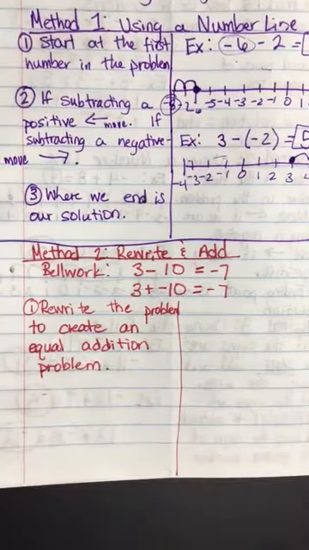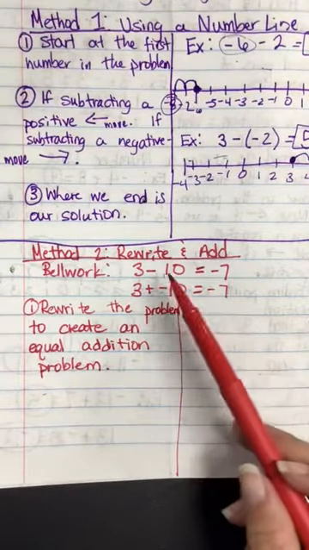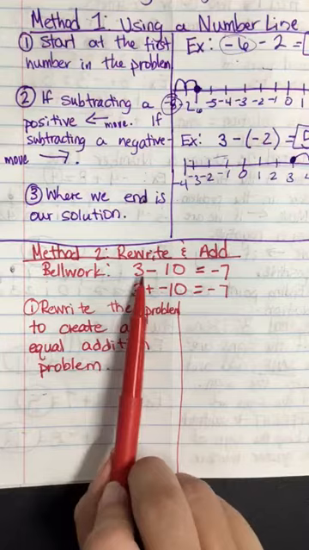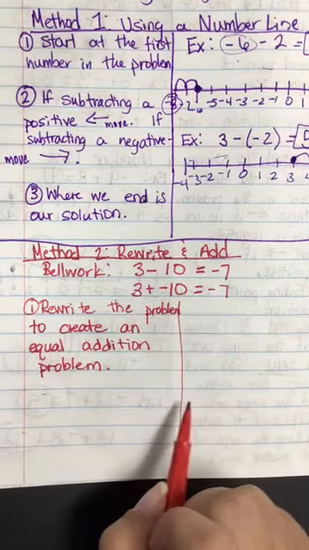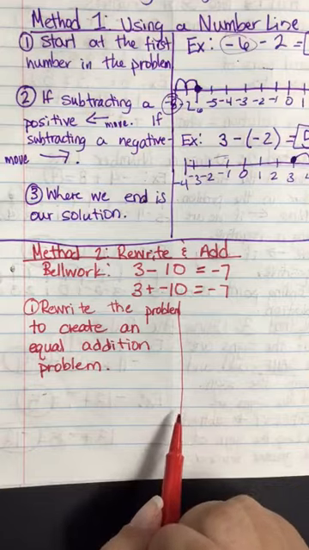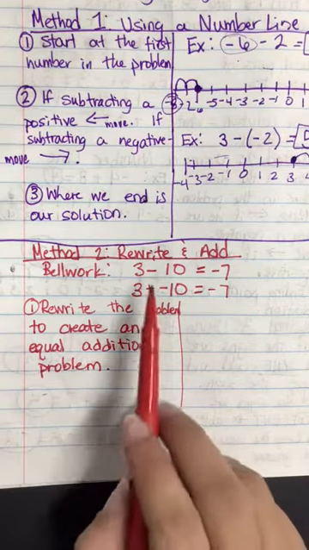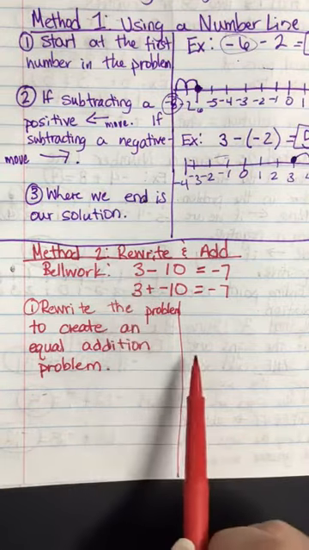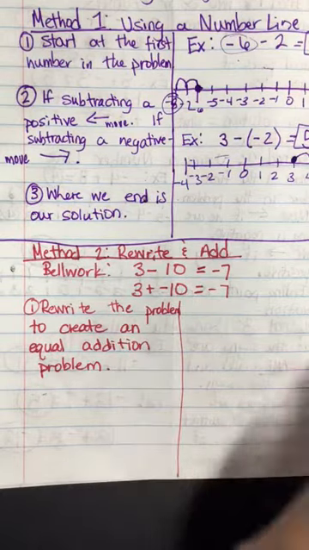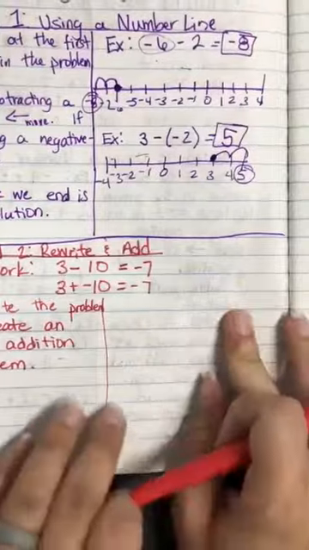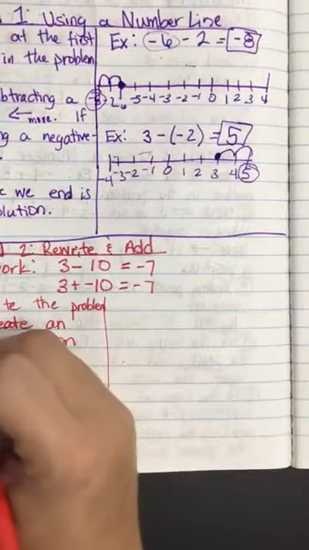Okay, so just like this bell work problem, 3 minus 10 and 3 plus negative 10 are going to give us the same solution. That works every single time. We can actually rewrite every subtraction problem to be an addition problem as long as we do it correctly. Okay, so let's look at an example.